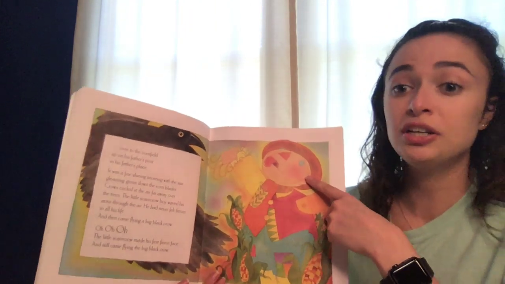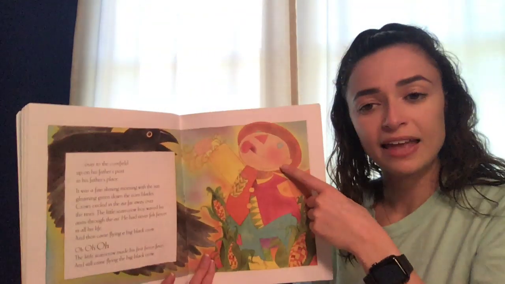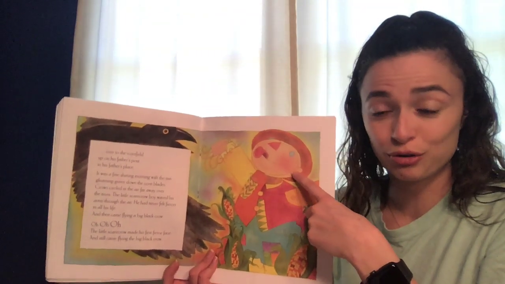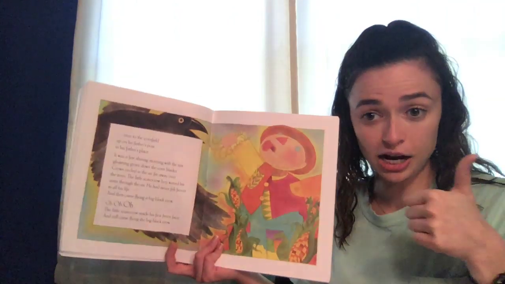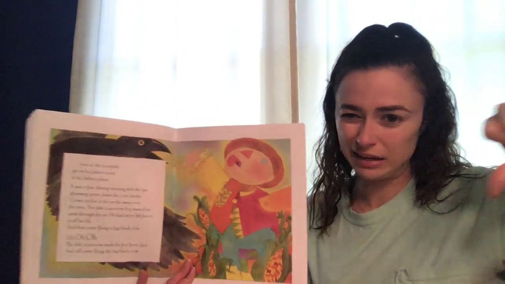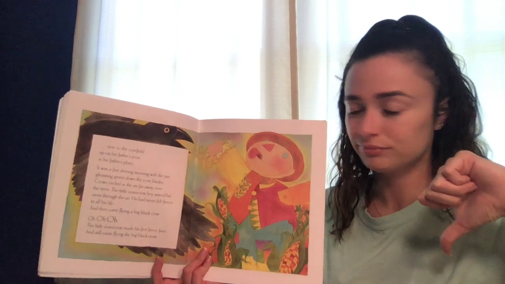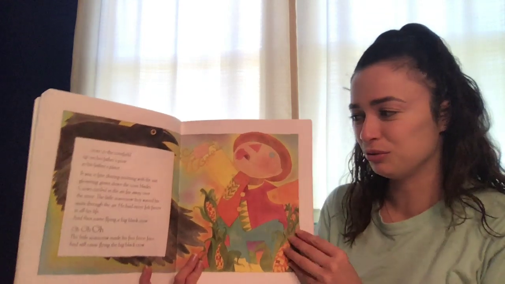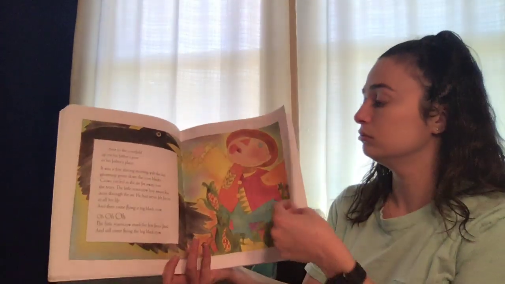I have another question, one of our question words. How do you think that the Scarecrow is doing? Do you think that he's doing a good job of scaring the crow away or a not so good job? Yeah, I don't think he's doing too great of a job. The crow's still coming.